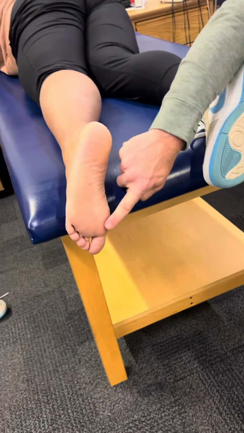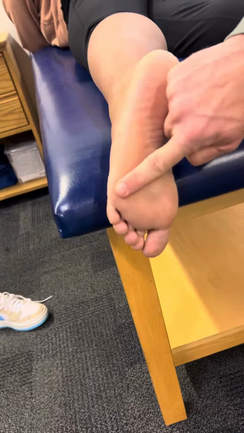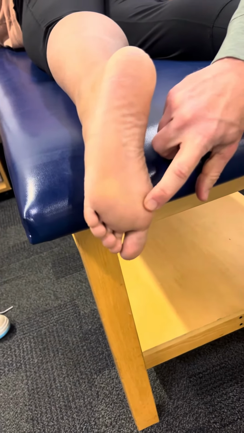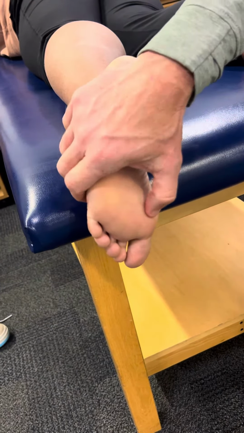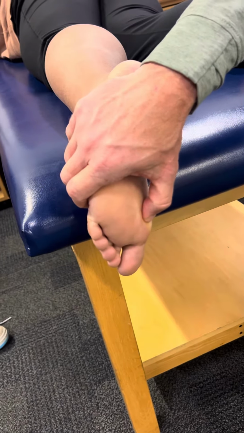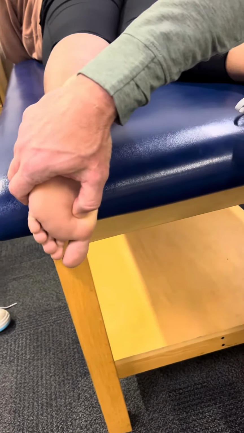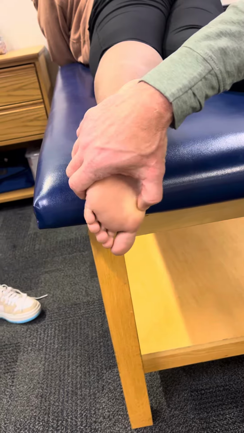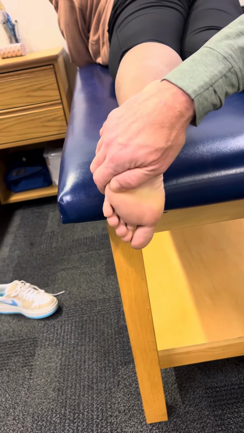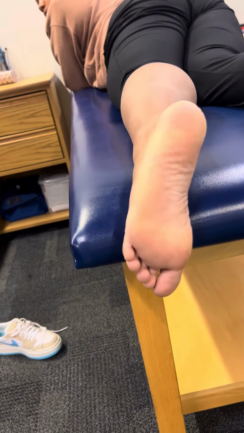Deep transverse metatarsal ligament. All right, here are my metatarsal heads. That's right here. The deep transverse ligament goes between all of them. So if I'm on the head, that's good enough. The ligament itself is connecting in between the heads of the first, second, third, fourth, and fifth. Dorsal tarsal ligament.